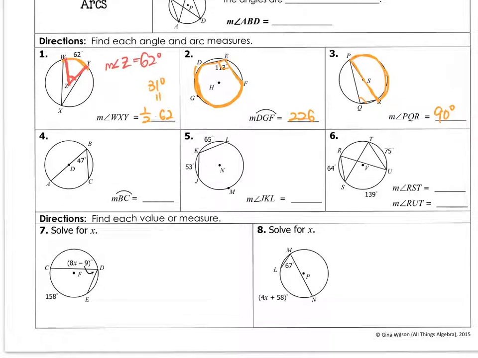I'm going to skip 4 and 5, and then let's look at number 6. I'm asked to find the angle measure for RST.